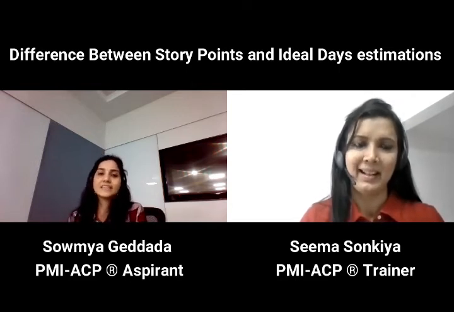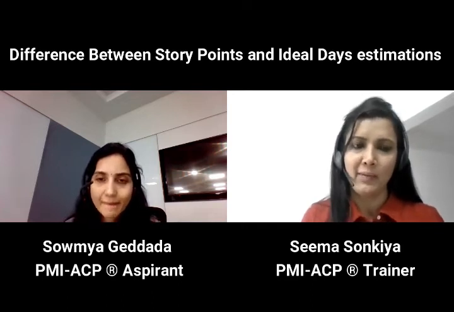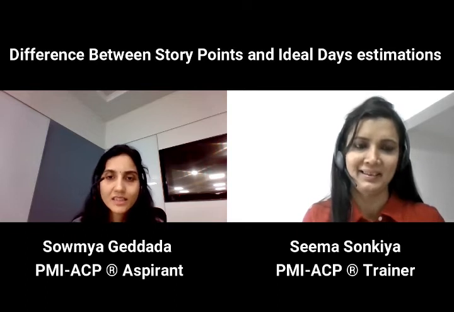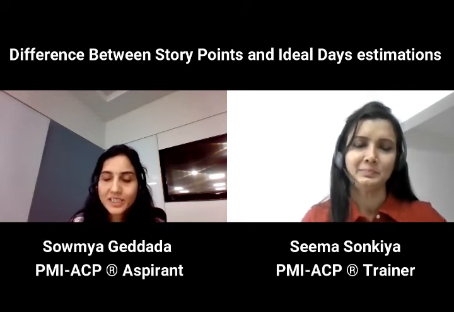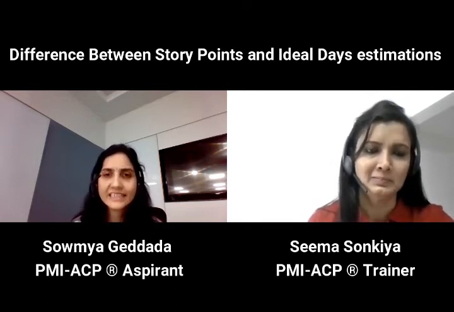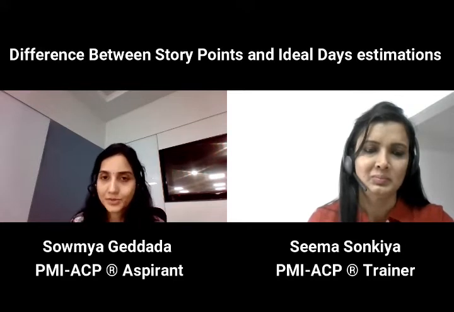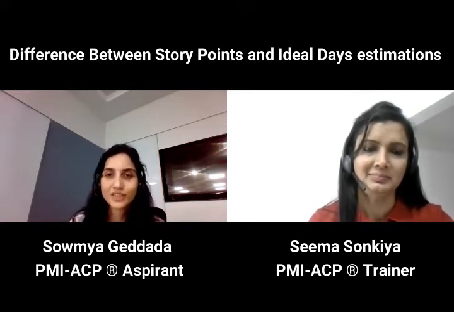So these are the differences between story points and ideal days. But when we inform this to the management, they require only ideal days. Ideal days means in hours and days, how much time it will take to complete this user story or a feature. So the management expects it in terms of time.